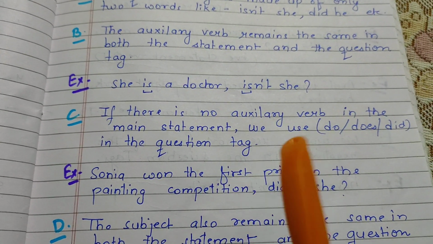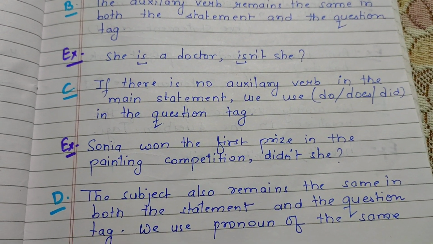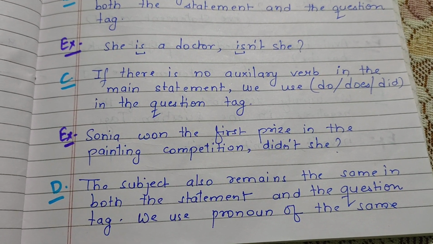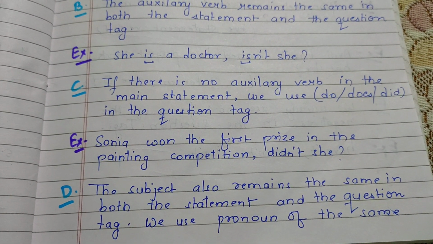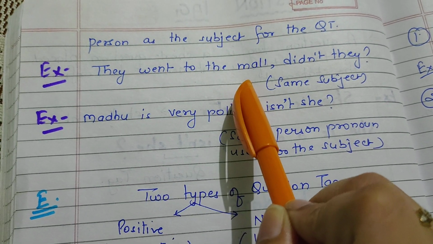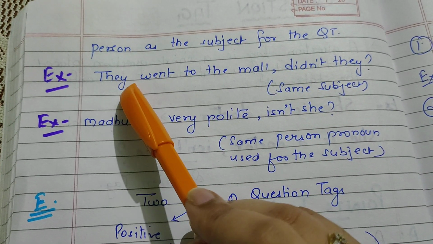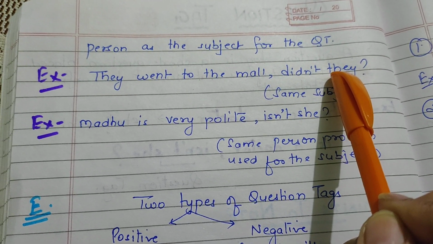Next is that just like the auxiliary verb remains the same, in the same way the subject also remains the same in both the statement and the question tag. And in case a name is written, we use the pronoun of that subject. For example, look at these two examples. They went to the mall, didn't they? Here "they" is the subject in the statement and "they" is the subject in the question tag also.